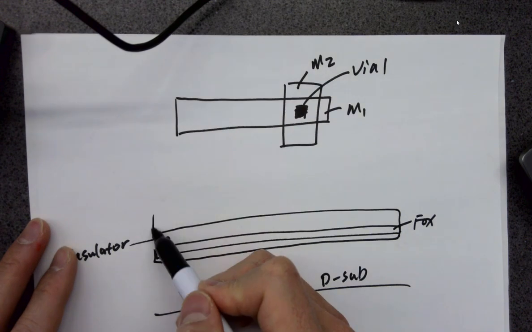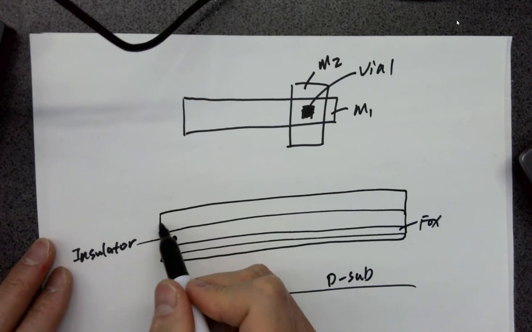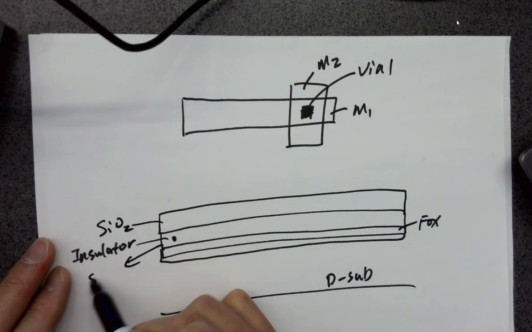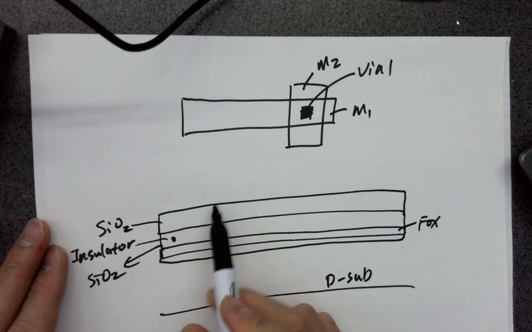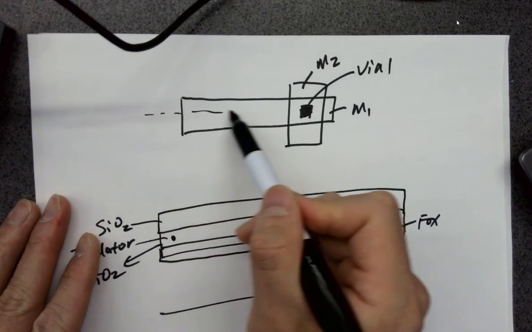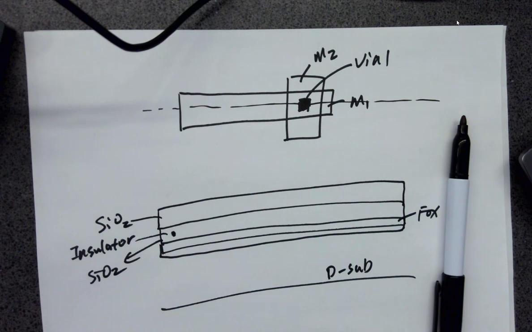So now let's keep going up. There's another silicon dioxide. There's also silicon dioxide. The insulator, right? For poly is for what? Metal 1. So we do have a metal 1 here. So how do we draw it? Okay, so here's a cross section. Should have specified that earlier.